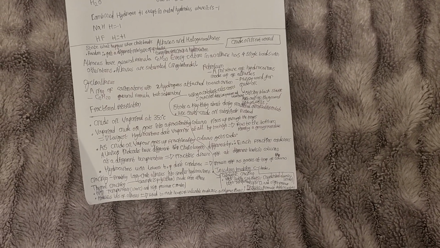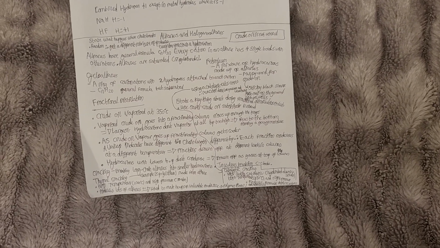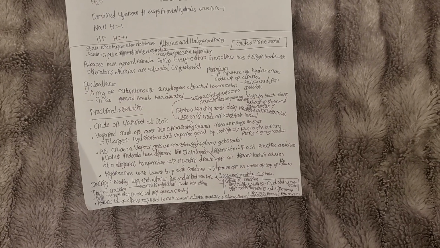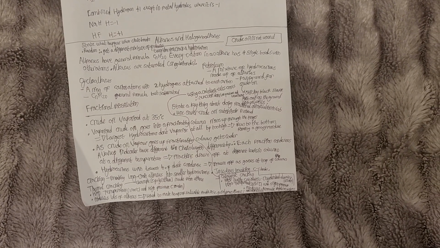Cycloalkanes: a ring of carbon atoms with 2 hydrogens attached to each atom. CnH2n general formula, but it is saturated.